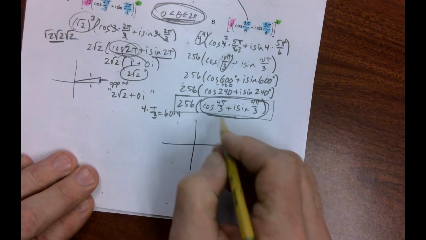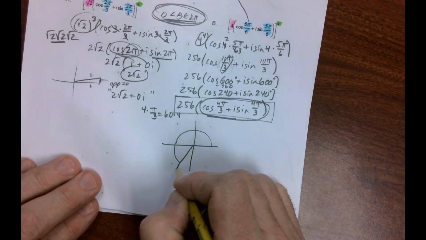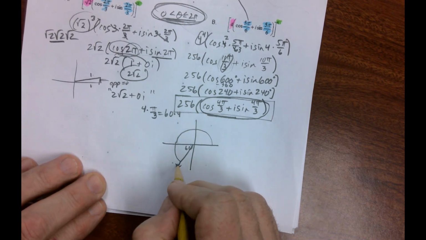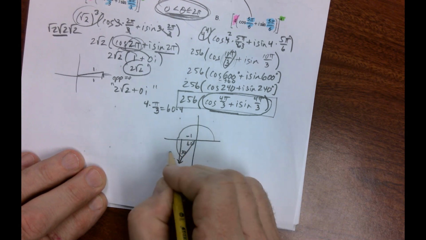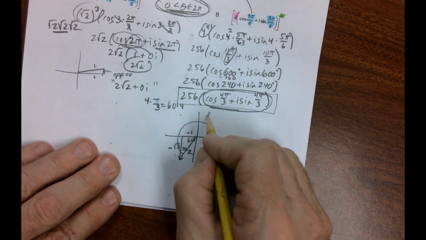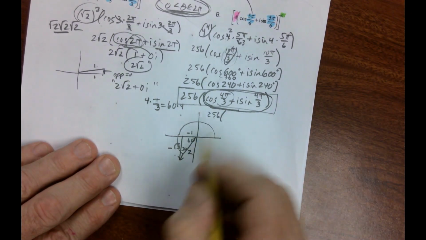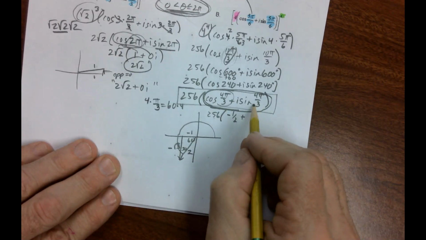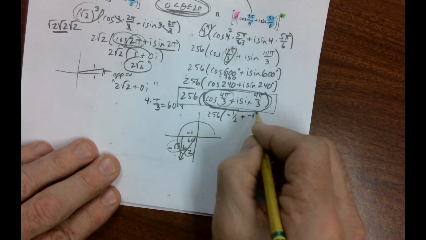I'm spinning it 240. Be accurate, which means that's 60. Make it look 60. Come back. There's my 30. There's my 1. There's my negative square root of 3. There's my 2. Now we're ready. Almost done. 256. Cosine is adjacent over hypotenuse plus, what is sine? Opposite over hypotenuse. Negative square root of 3 over 2.